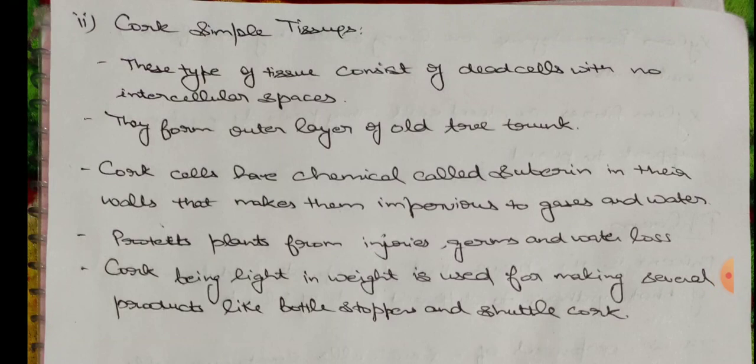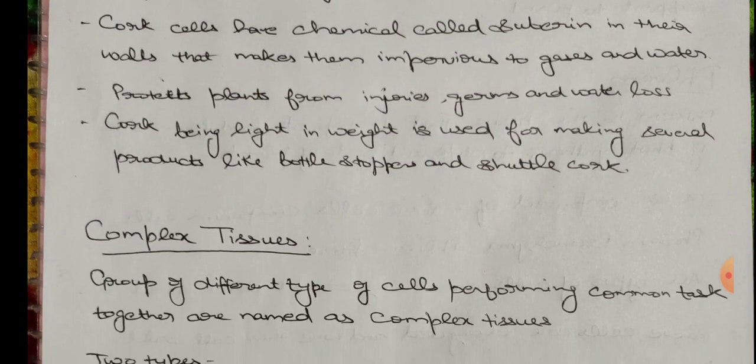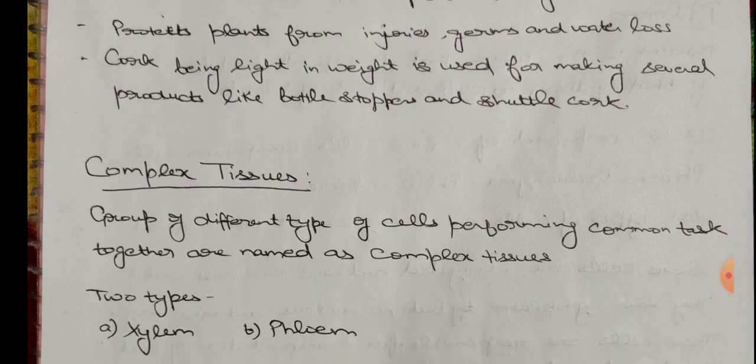Now we are moving into the next type of tissues, very important ones for the plants, that are complex tissues. As I told you, simple tissues were a group of similar kind of cells. So the complex tissues are a group of different types of cells that perform a common task together. That is why the name is given as complex tissue.